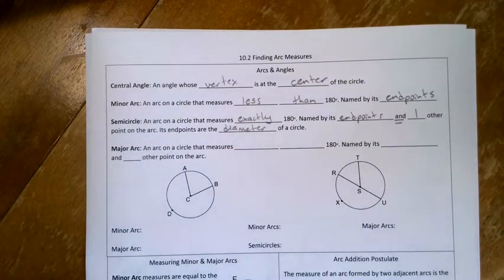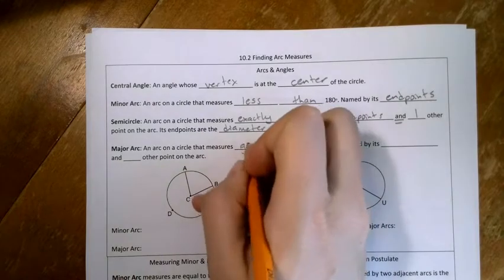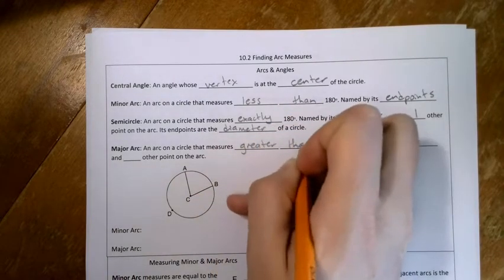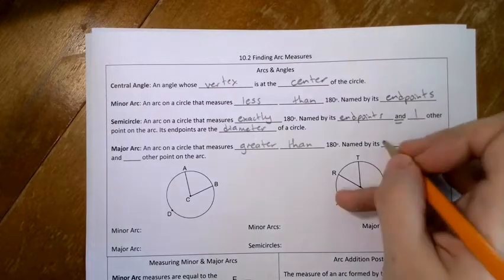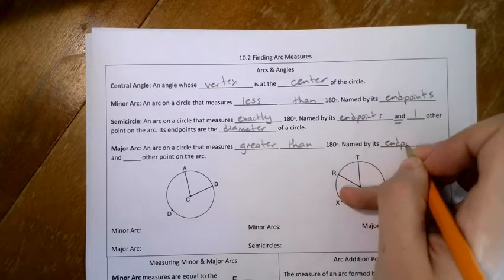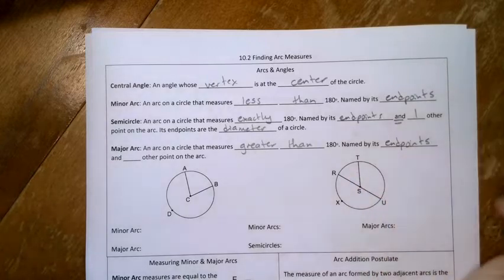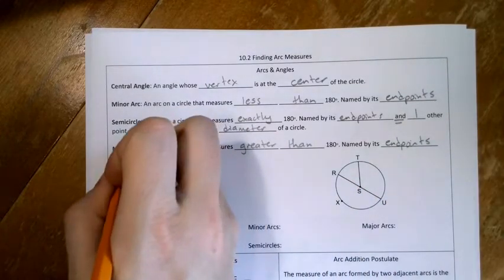A major arc is an arc on a circle that measures greater than 180 degrees. It is named by its endpoints and one other point on the arc.